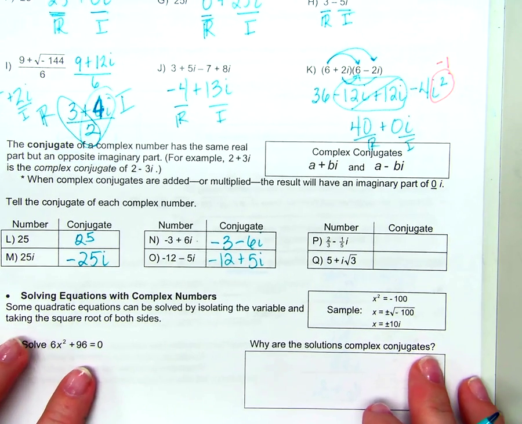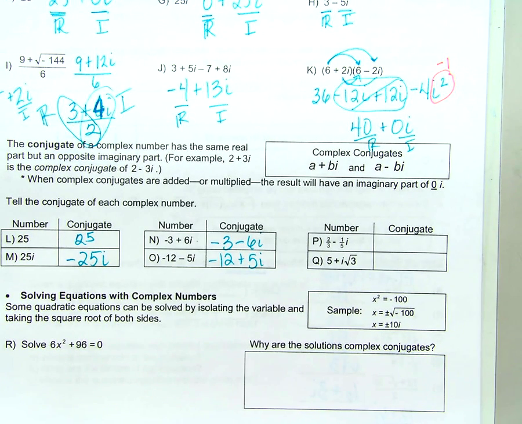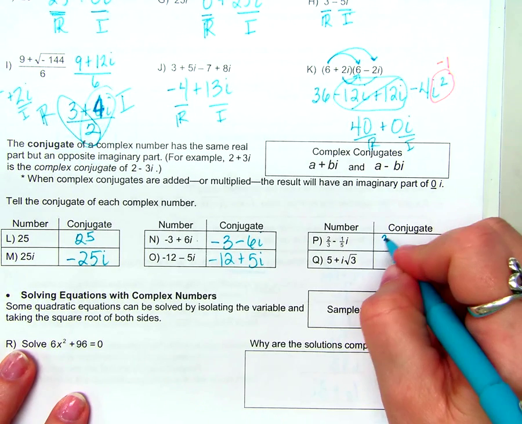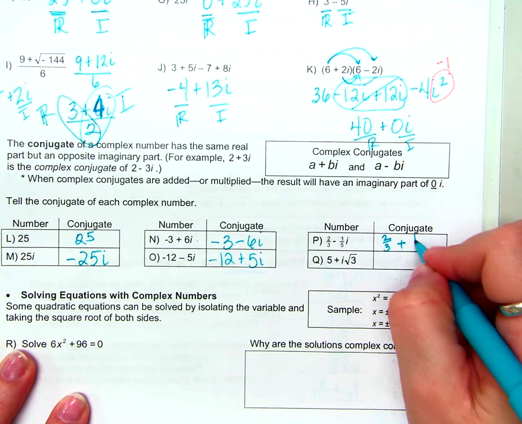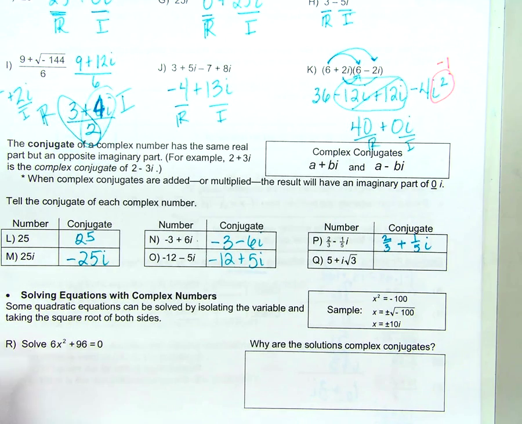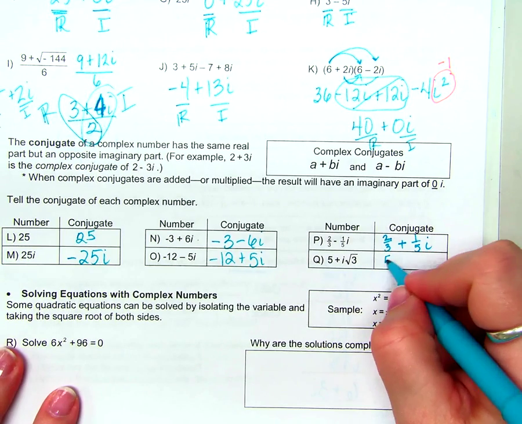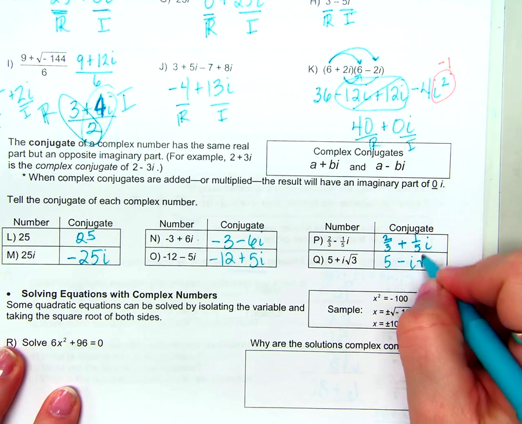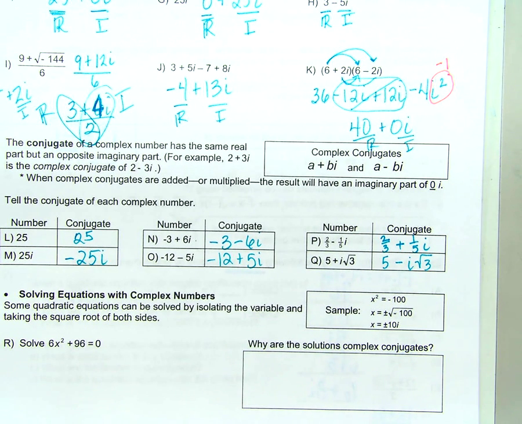2/3 minus 1/5 i. See, they even had to make it harder by just putting fractions in, just to freak you out. Real part stays the same. Imaginary part's opposite. Yes? Okay. So let's see if we can do something with it.